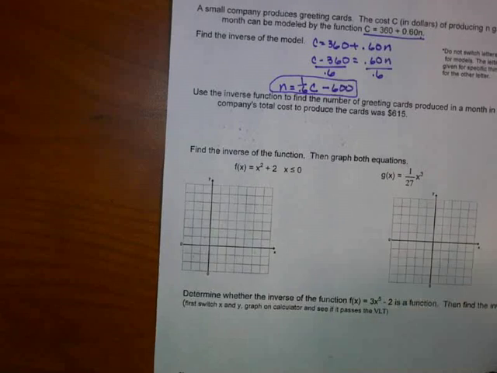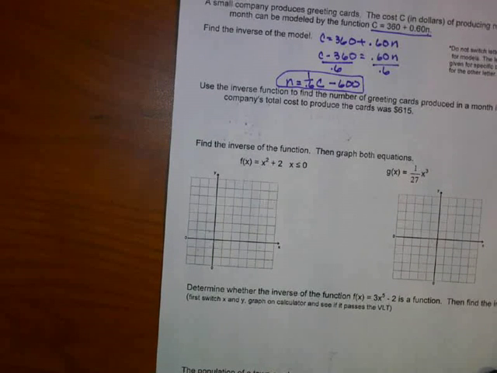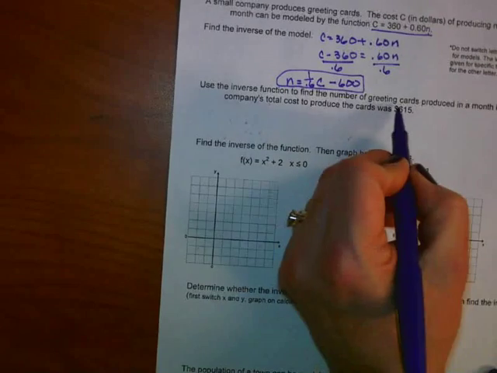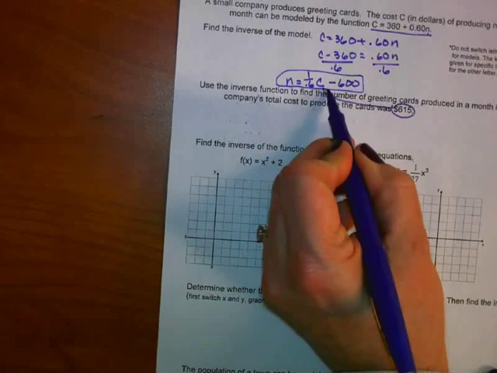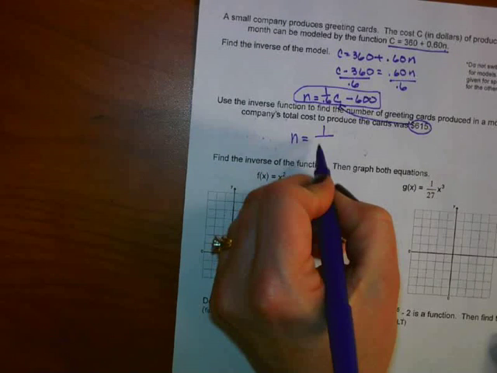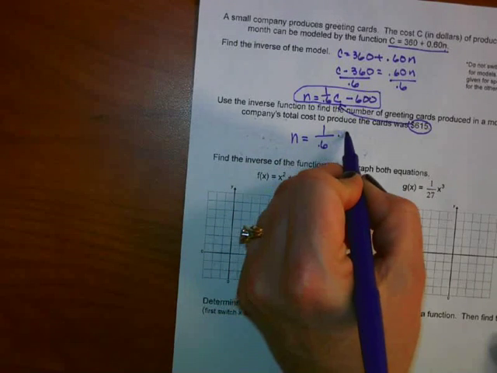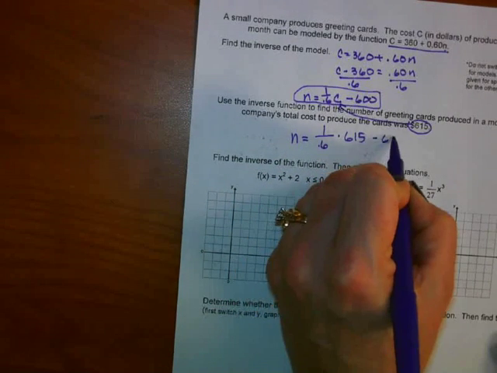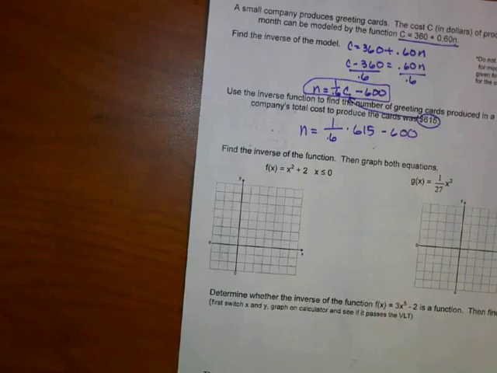So all you do is what? Plug it in. Try it on your own. Plug in this for C. So n equals, I don't like this 1 over 0.6, but I'm going to leave it like that for now. And just do the math.